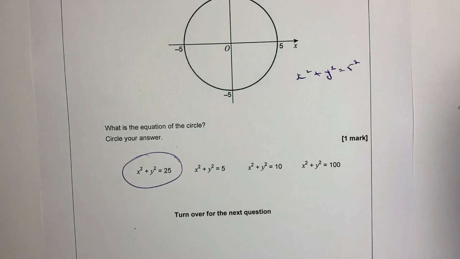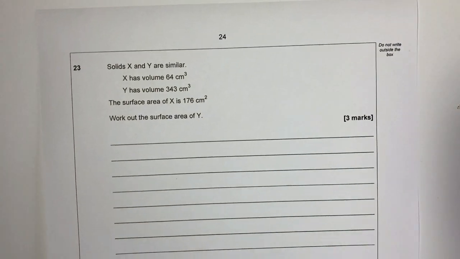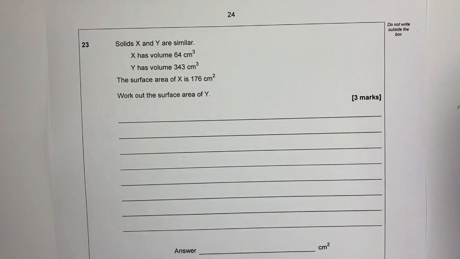Okay, let's have a look then at question number 23. Question number 23 is, again, a little bit more challenging, but hopefully you should be okay with it. What I would generally tend to do with these sorts of things is do a little bit of a sketch first. So I've got two solids, x and y, that are similar, so similar volume, similar surface area.